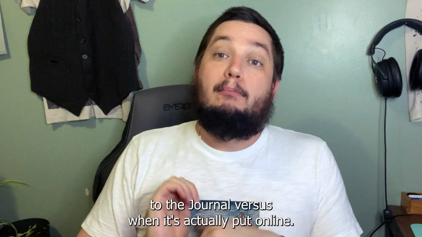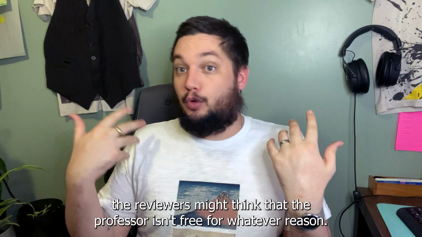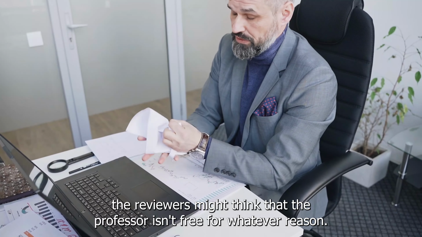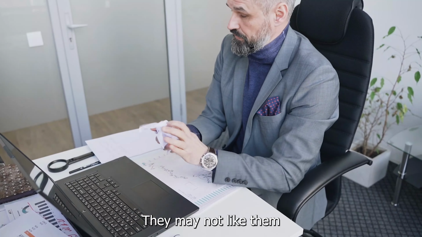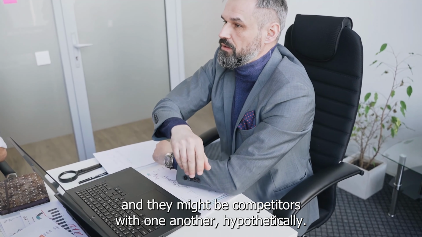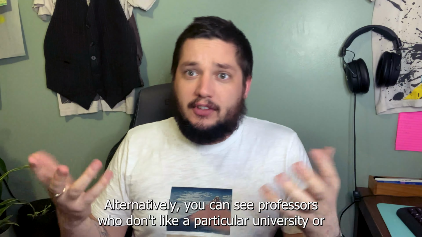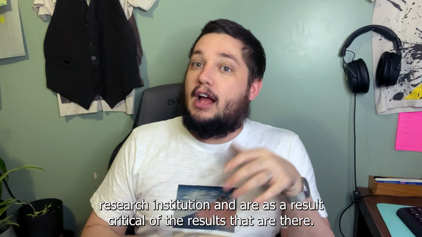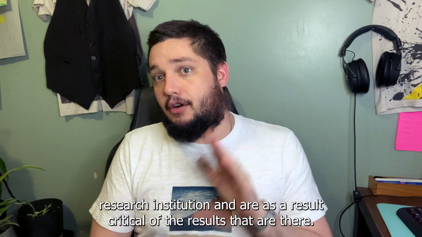There are people concerned about things like bias. For instance, the reviewers might think that the professor isn't great for whatever reason. They might not like them for whatever reason, because remember, they are part of the same academic focus, and they might be competitors with one another, hypothetically. Alternatively, you could see professors who don't like a particular university or research institution and are, as a result, more critical of the results that are there.